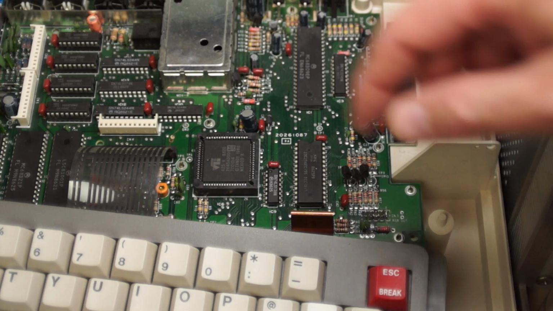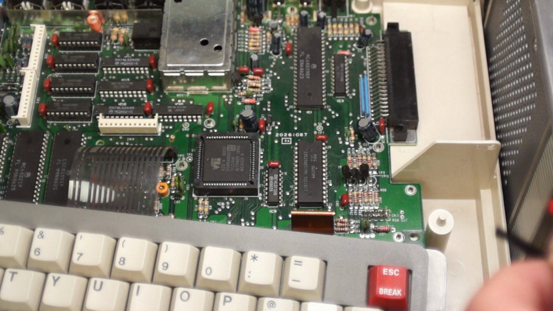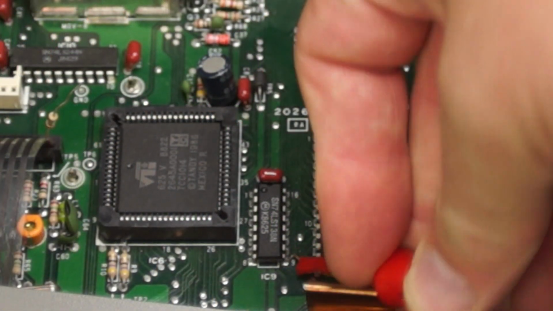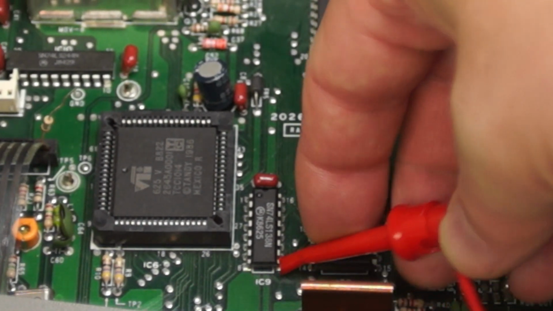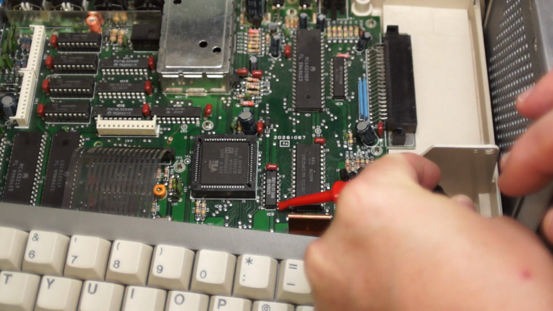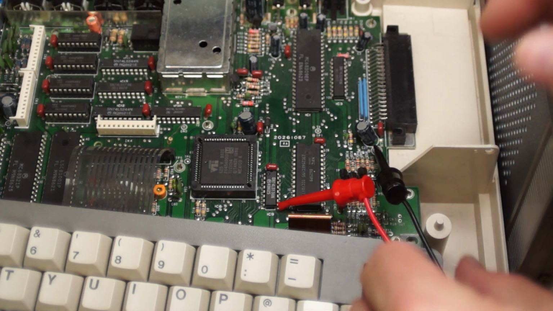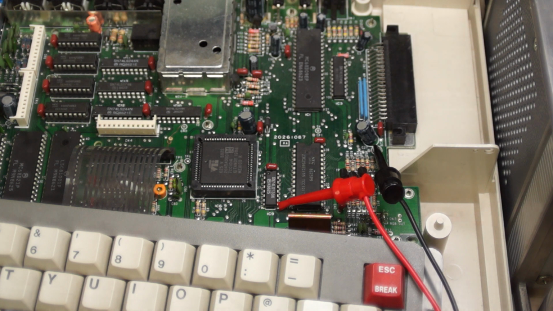The GIME chip is right here, and right next to it is that 74LS138 3 to 8 decoder. So what I'm going to do is I'm going to take my probe ends and I'm going to pop one of them on the SCS line there, and then I'm going to pop the other one onto a nice ground point. Find one here I can easily clip onto. I think that looks pretty good, and we'll start the machine up, see what happens.